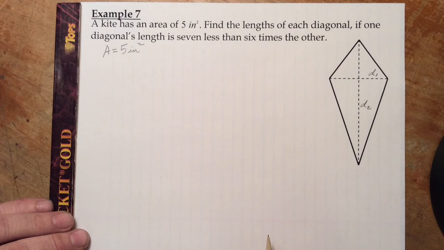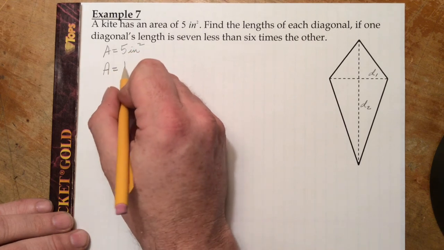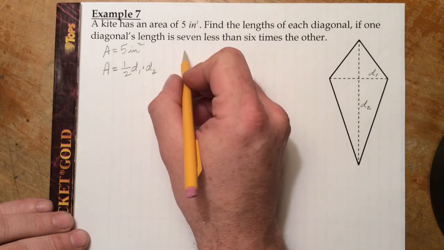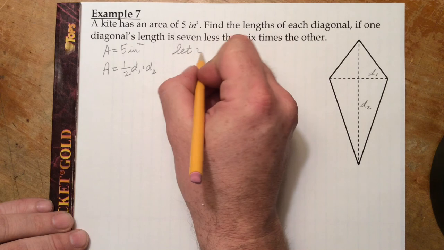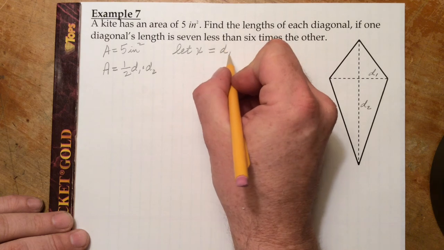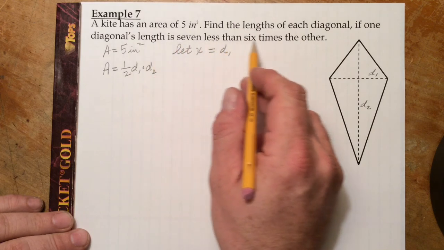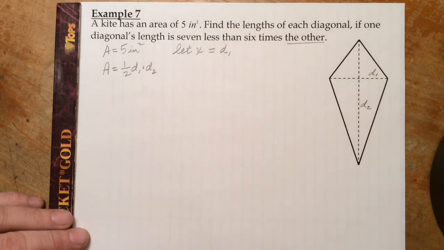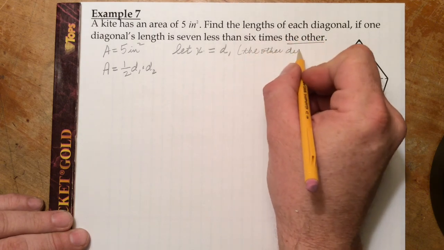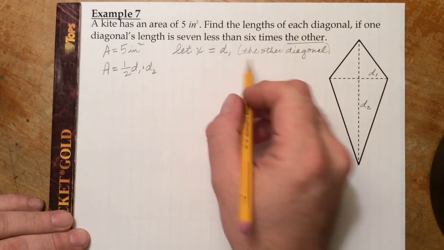Let's go ahead and set up what both our diagonals need to be. Well, we know we're going to find the area, so let's go ahead and get that down first. The area is 1/2 times the first diagonal times the second diagonal. Now we need to define these diagonals. Let's let x, or any variable you want to use, I'm going to use x, equal the first diagonal, or one of the diagonals. It says if one diagonal's length is 7 less than 6 times the other. So really, I just let x be the other diagonal. It's the independent variable. The other variable, for the other diagonal, is going to depend on what this one is.